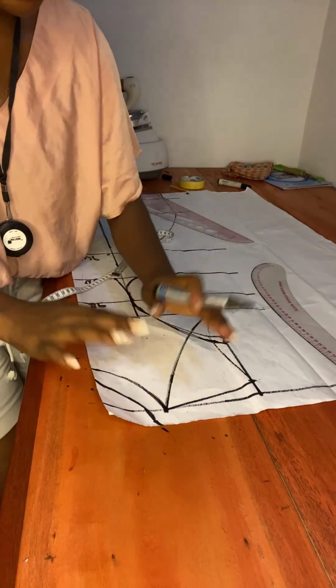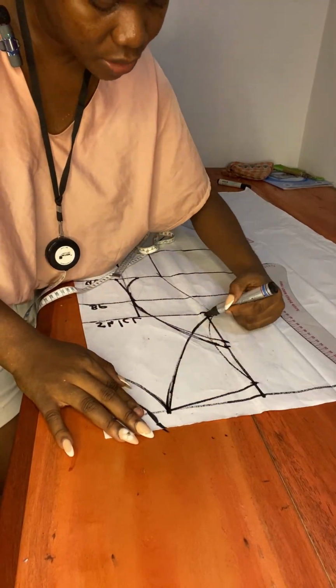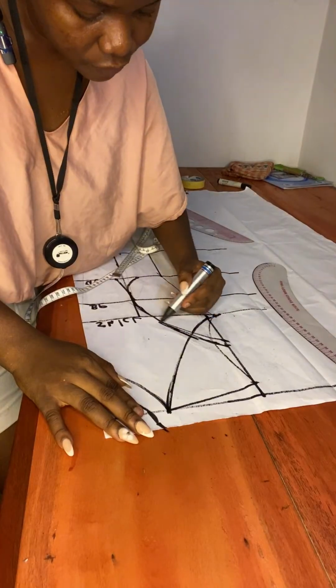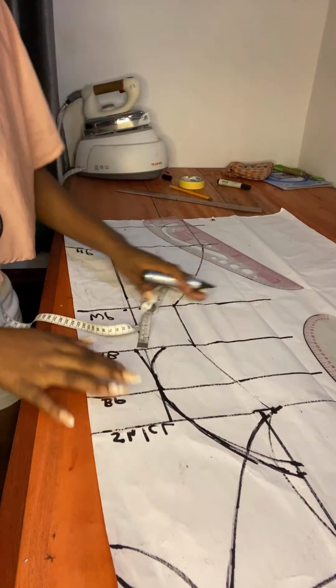Do you get that one? You attach it later. So this is basically the outer neck. This is how you do it. So you cut out from here like this. Let's cut out together, so we understand.